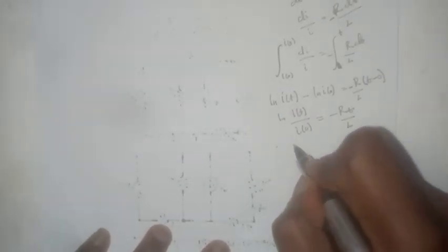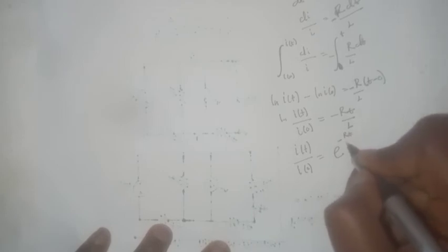So we can write that as i of t over I naught equals e raised to power minus R t over L, which can be written as i of t equals I naught, that is the initial current, e raised to power minus R t over L.